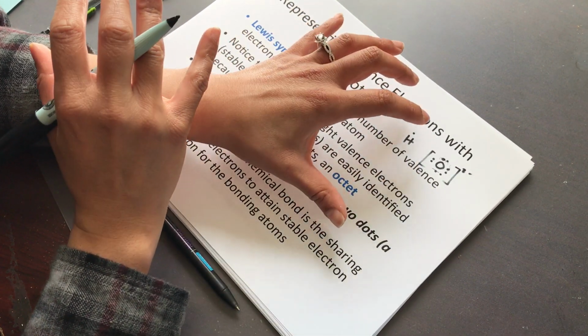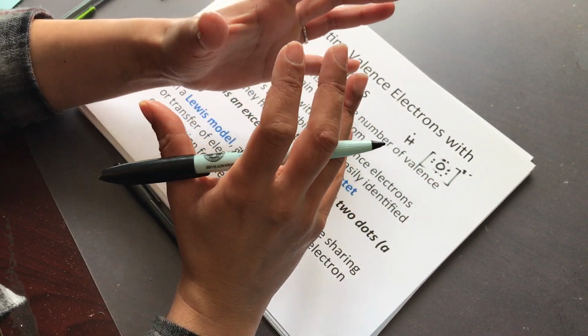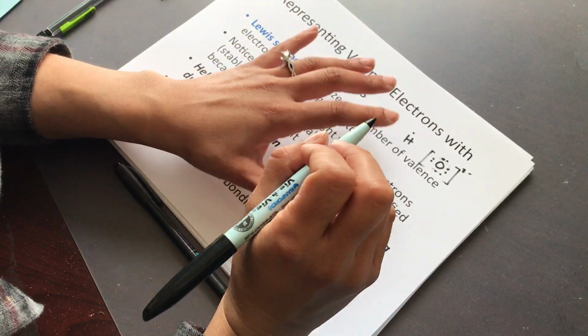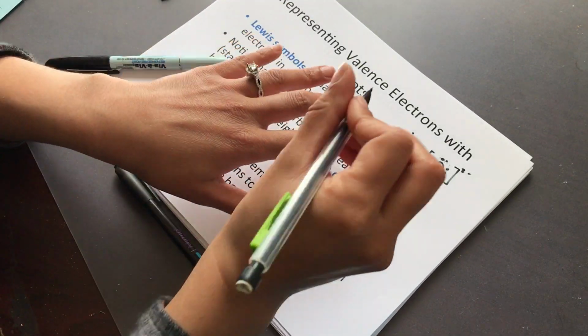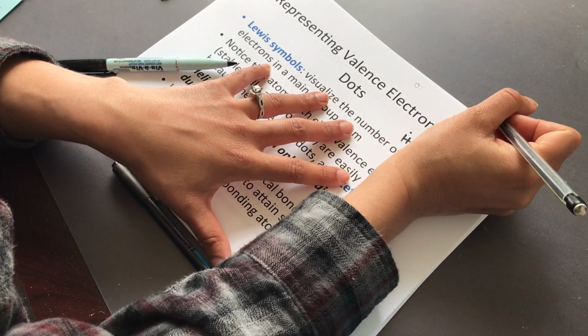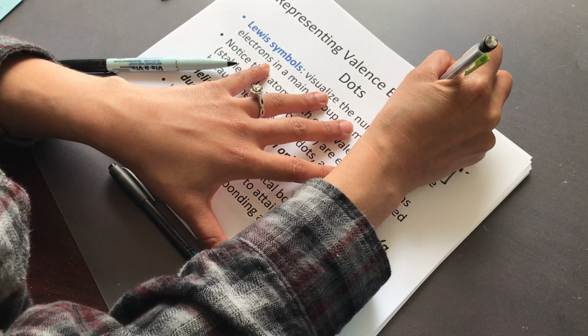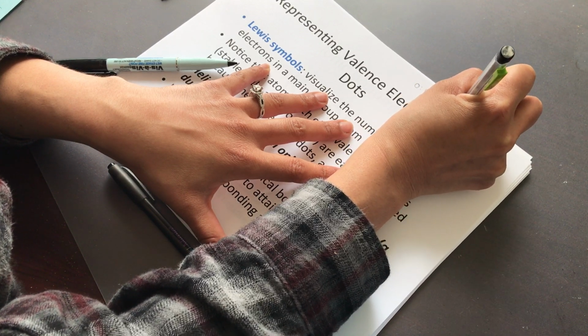So octet means an atom's ability to stabilize if it gains or loses enough electrons to reach a noble gas configuration. Let's look at what I mean by that specifically. So for oxygen, what is my electron configuration? 1s2, 2s2, 2p4.